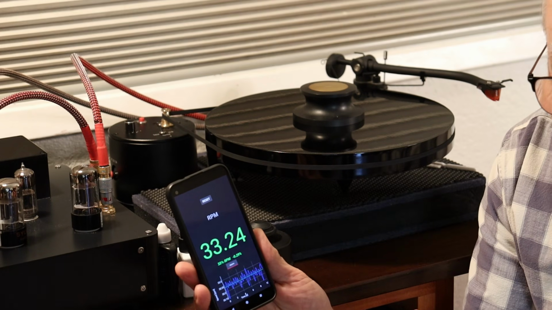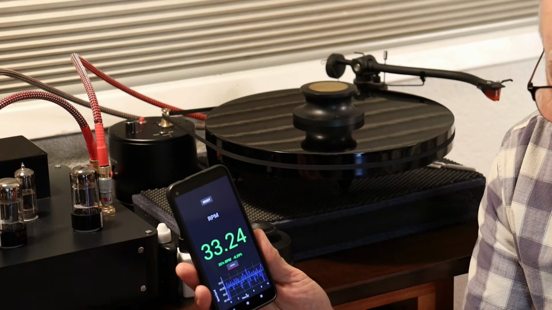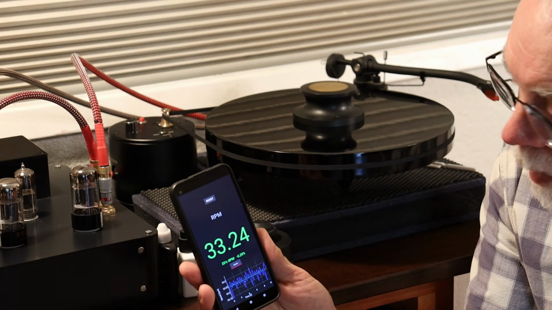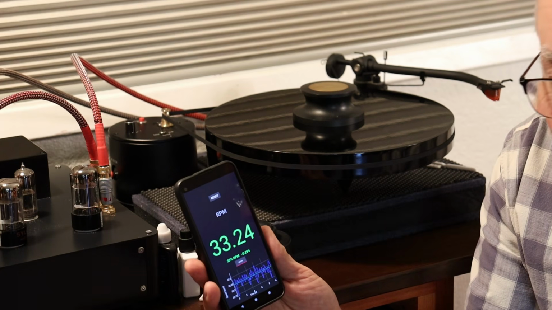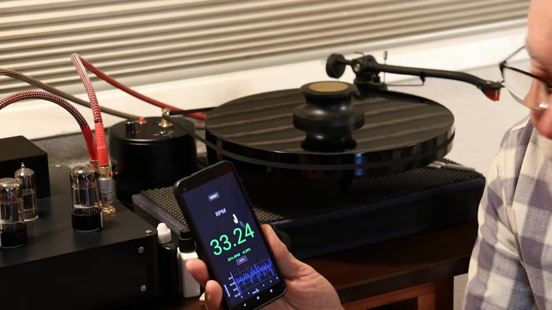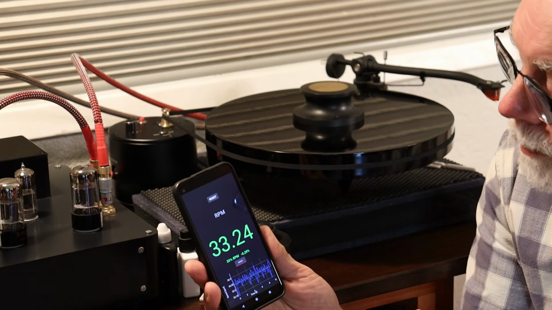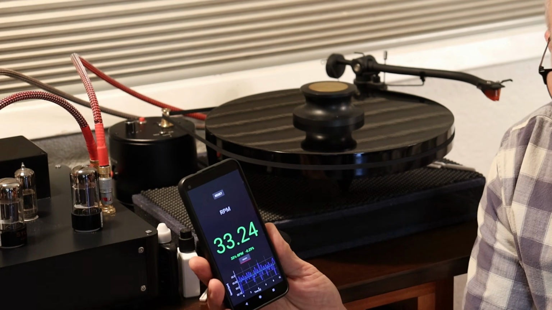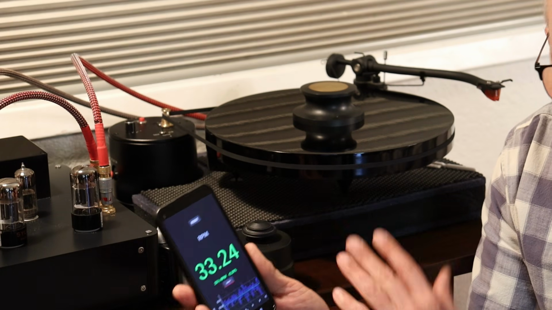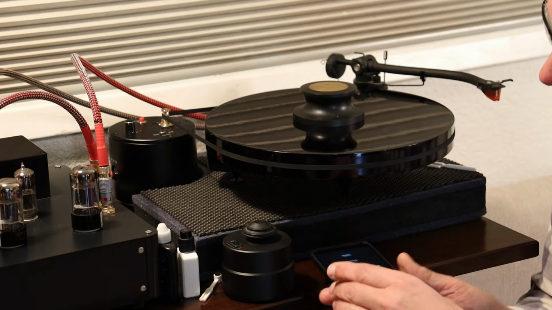If vinyl playback is how you mostly listen to music, I would say I'm about half digital and half vinyl these days, and this will help you determine if you've got a problem at the motor stage with, essentially, the rotation of the platter.